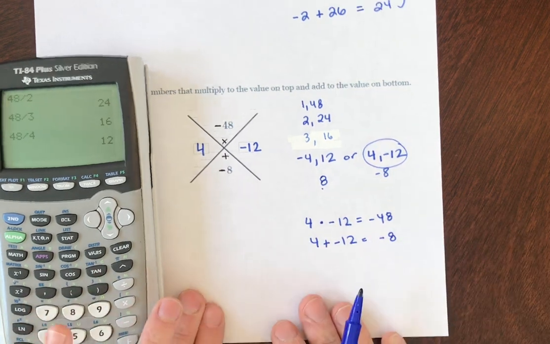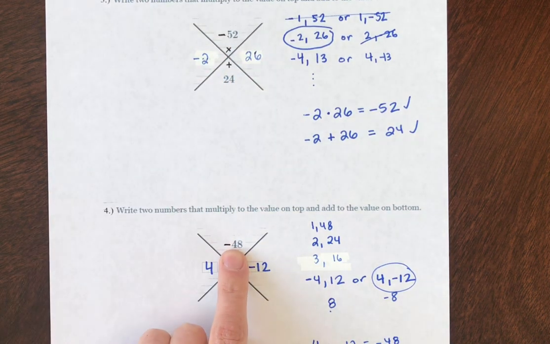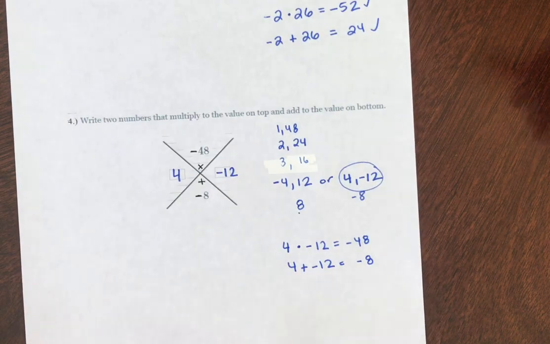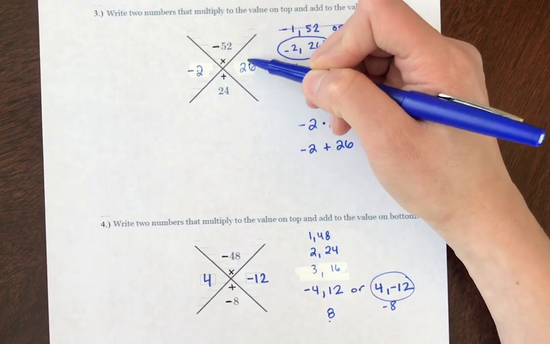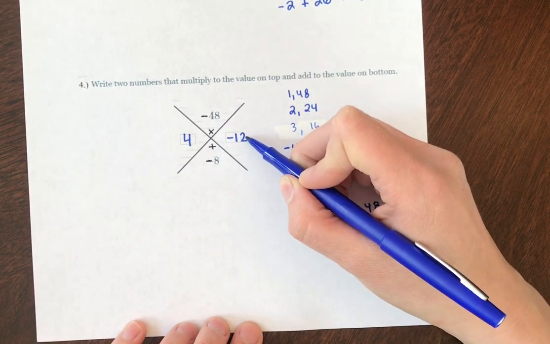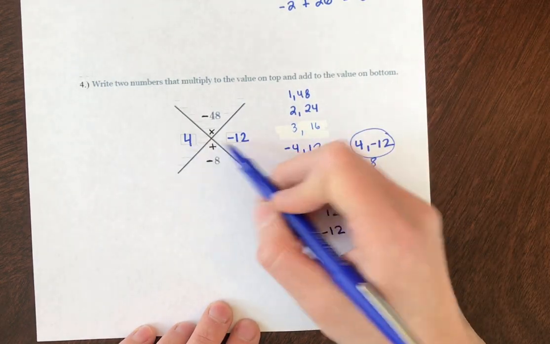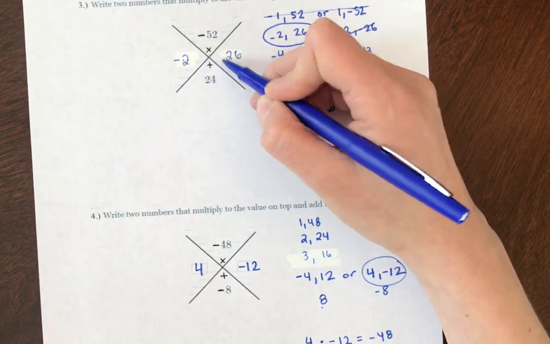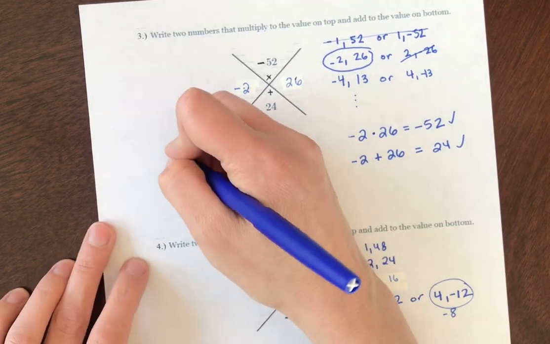What you should start to notice here is that if you have a negative at the top, then you should have different signs. One number is positive and one number is negative. What you should also notice is that if you want to add to a positive number, the bigger number should be positive. If you want to add to a negative number, the bigger number should be negative, so that it gives it the sign. Negative 12 plus 4 would give a negative 8. A 26 plus a negative 2 would make it positive because 26 is the bigger number. So just a couple of rules to remember when you're multiplying to a negative.